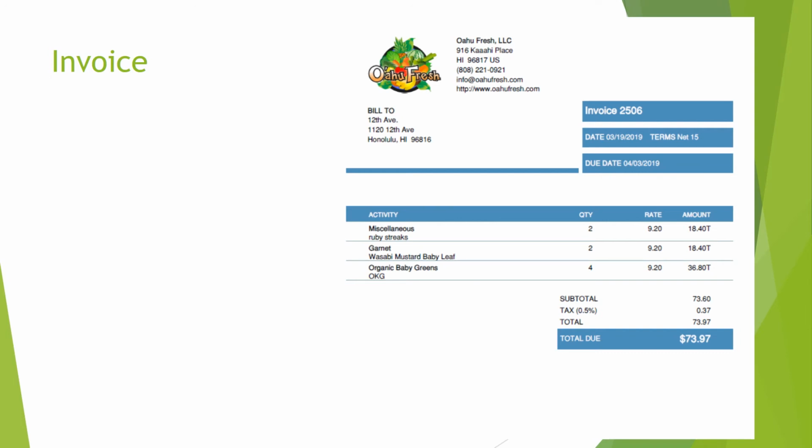And underneath there we have the products that were delivered. So 3 different items. We have ruby streaks, wasabi mustard, baby leaf, and baby greens. And also you have the quantity. Typically this is going to be by the pound, and then the cost of each pound of those. On the right, it starts adding up all of the expenses for each line item. Then you have your subtotal of $73.60.